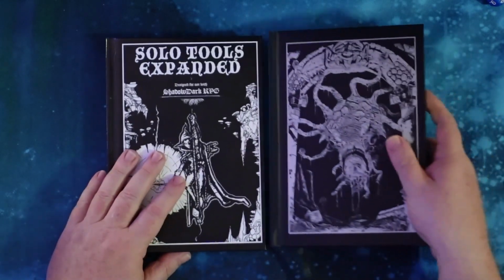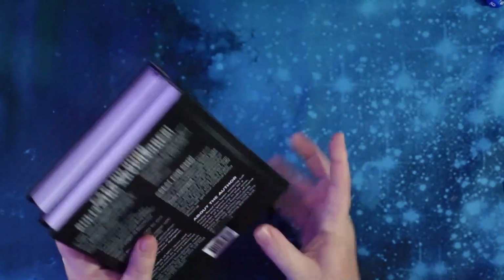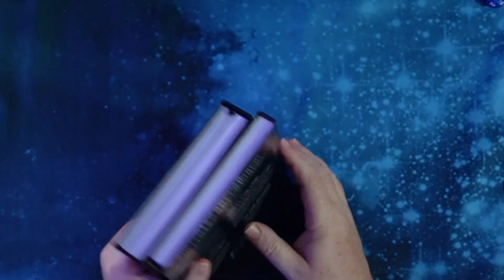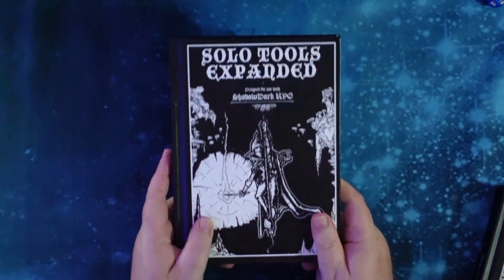I designed this to fit right along with your Shadowdark book. It'll go right on the shelf together without any problems. But right now, you don't really care about the size of the book. You want to know what's inside the book.